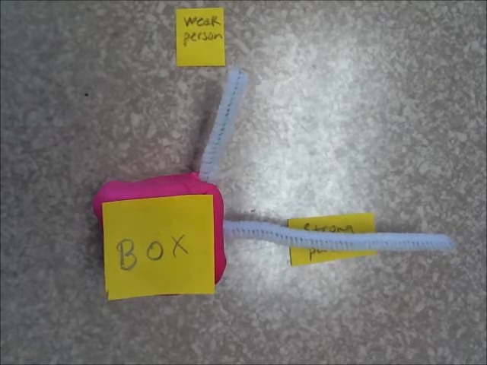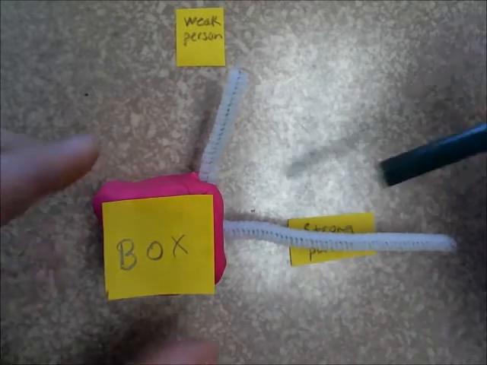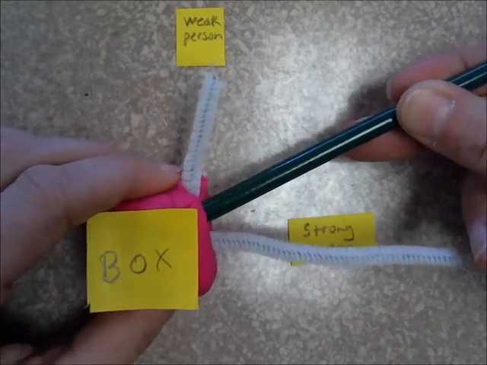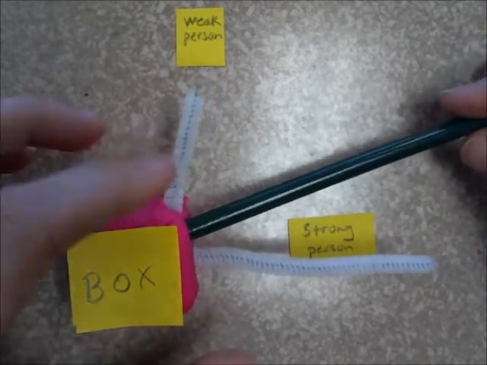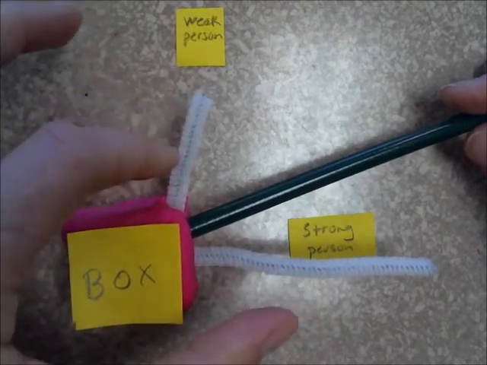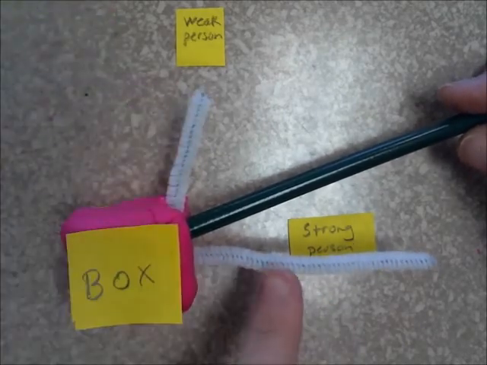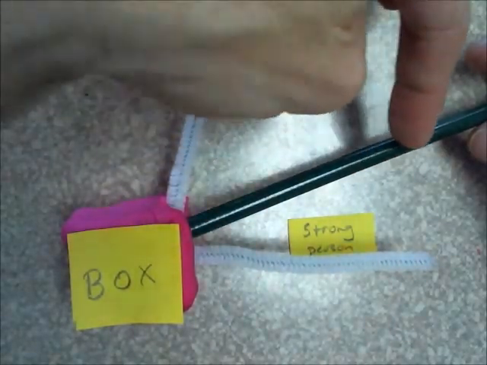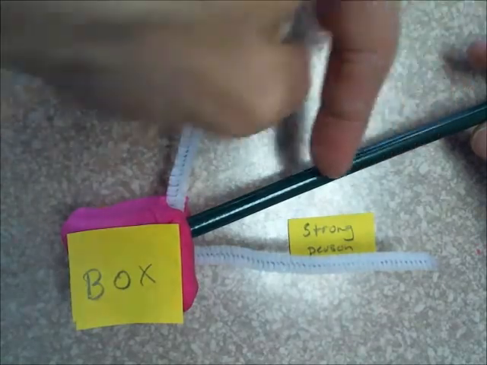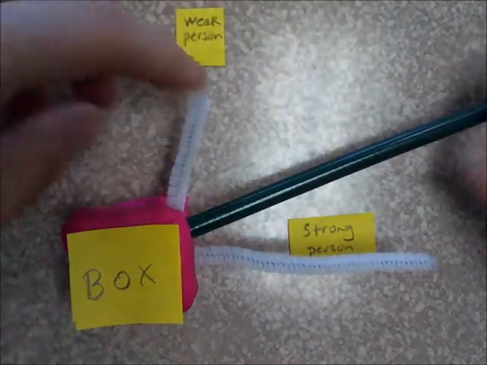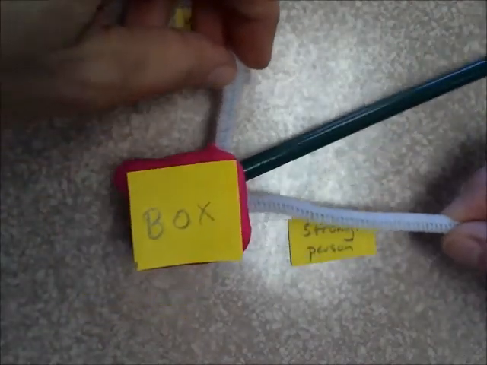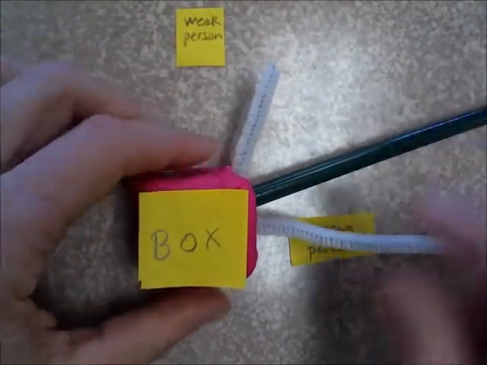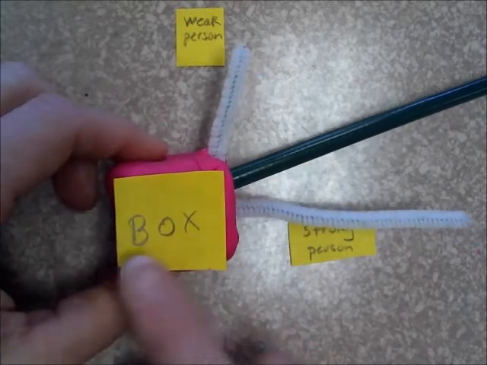So a resultant force, and I'll show you all of these with the diagram, this green line could be the resultant force. This resultant force goes somewhere in between the force that the weak person is pulling and the strong person is pulling. The box actually follows this green line that goes in between. This is called the resultant, and it just means that's the direction the box is moving when the weak and the strong person pull on it. So there's a picture of the whole situation.